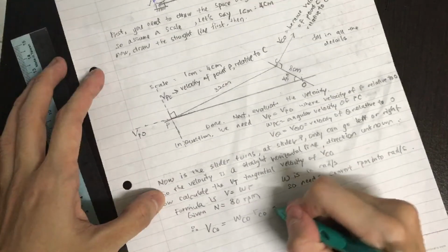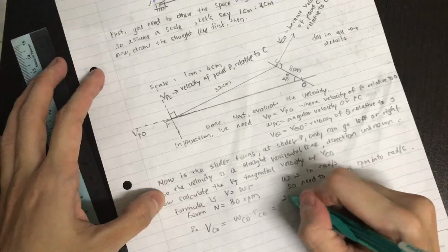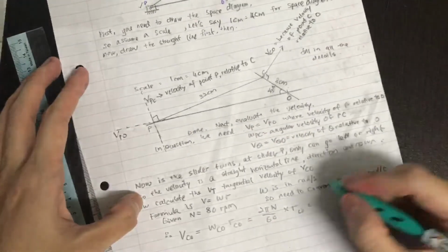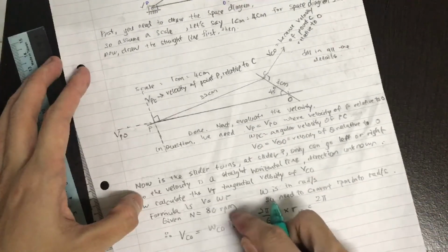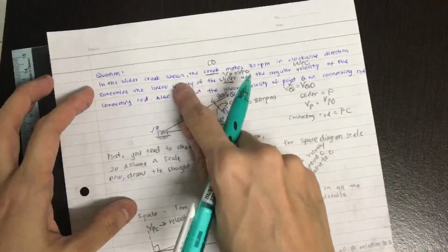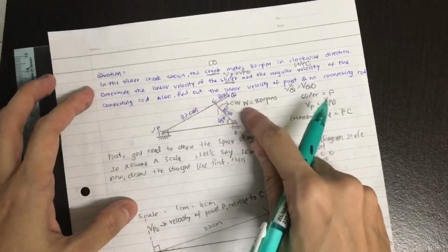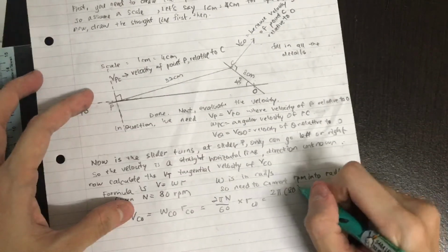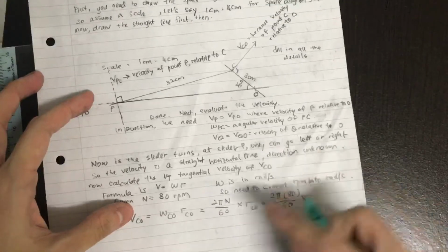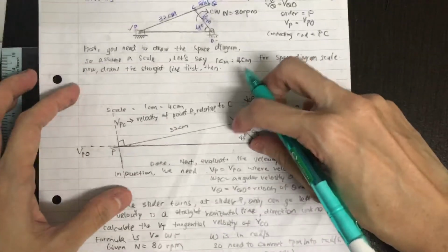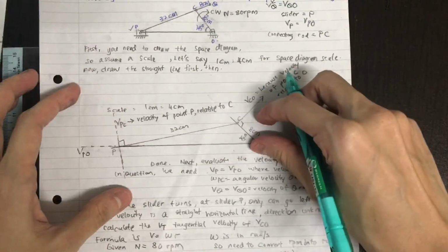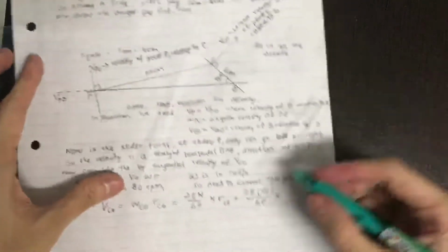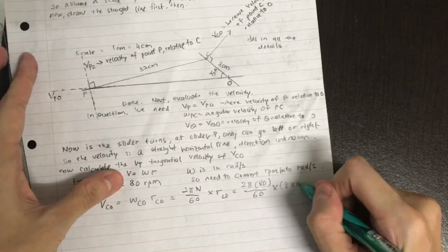To convert into radian per second. RCO is the radius of CO. Link CO is rotating about the point O, so the radius is simply link CO. Remember to convert it into meter.